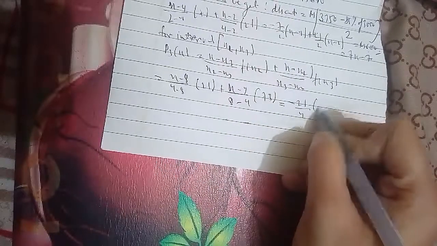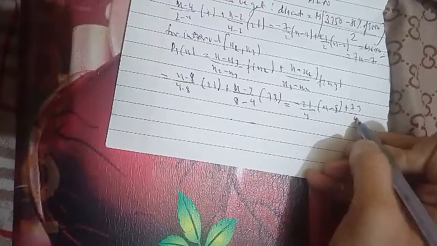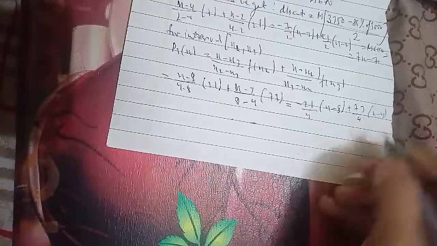So for the same, 13x minus 31 is what we find.